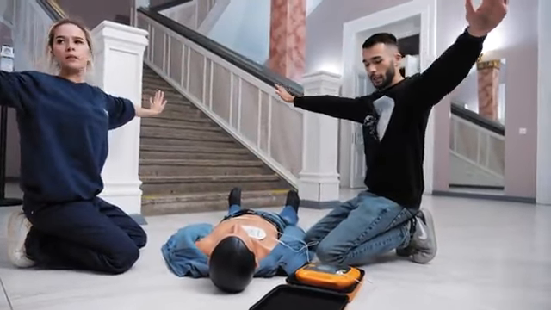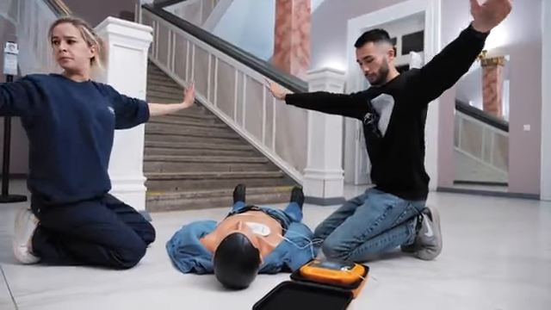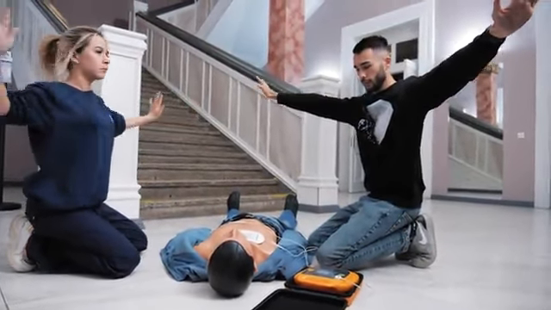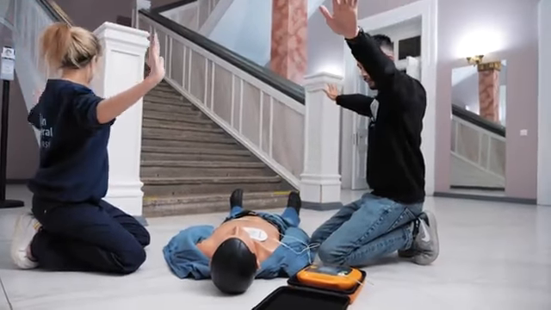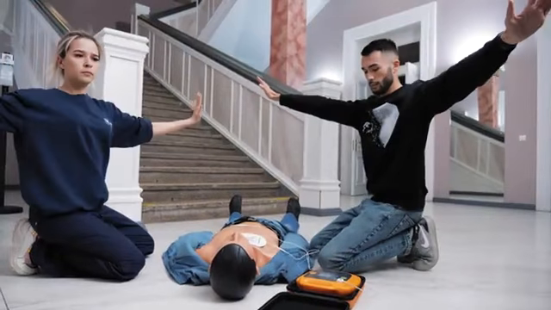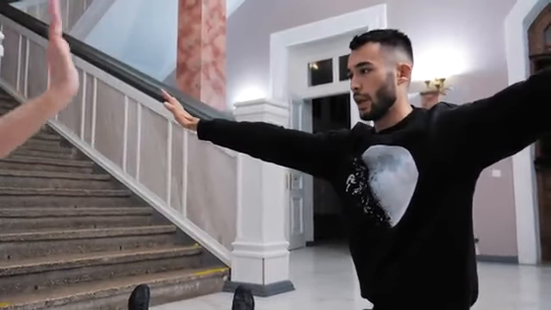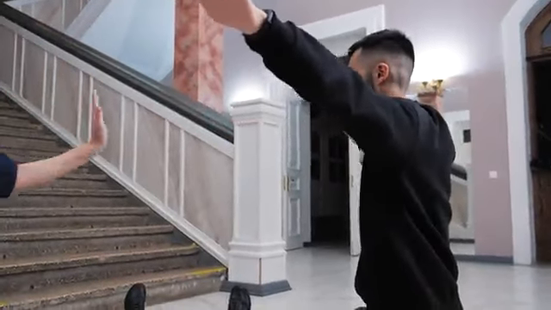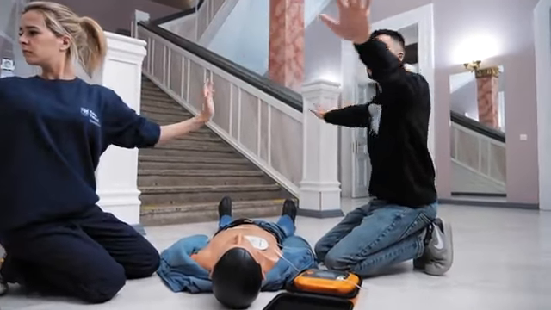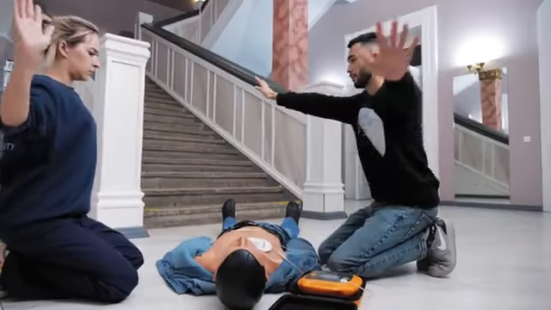Stay clear, everybody. Do not touch the patient. Shock advised. Charging. Stay clear of patient. Everybody stay clear. Deliver shock now. Press the orange button. Shock. Shock delivered.